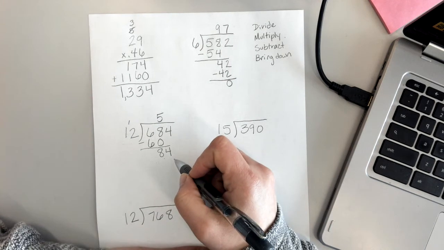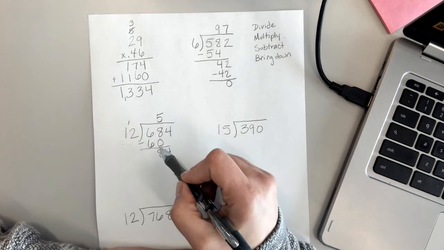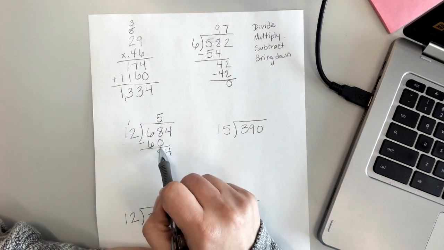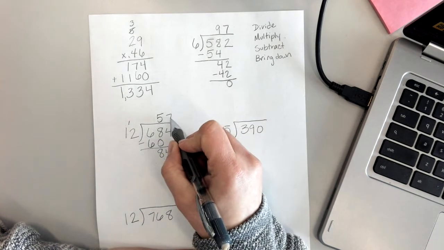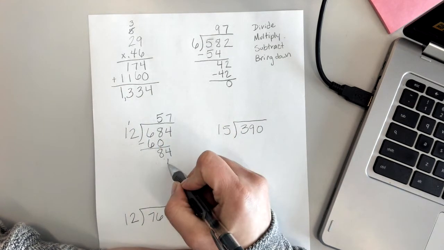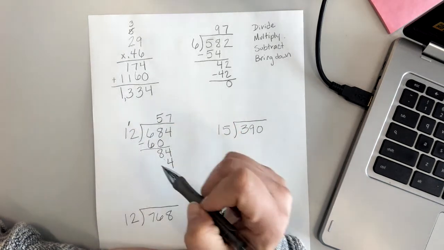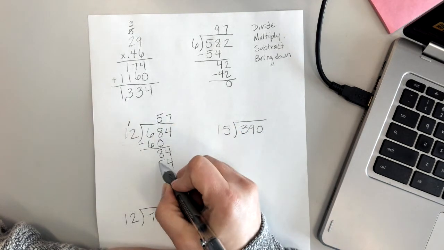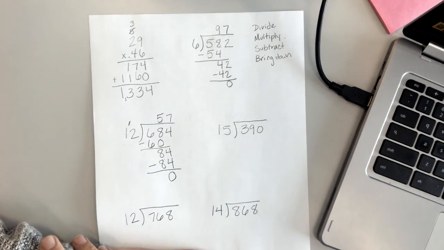And I'm going to think about this now. Well, it's more than 5. If I added one more 12 to 60, I would have 72. And if I add one more than that, 7 times 2 is 14. And I carry my 1 again. 7 times 1 is 7, plus 1 is 8. Subtract that, and I've got 84.